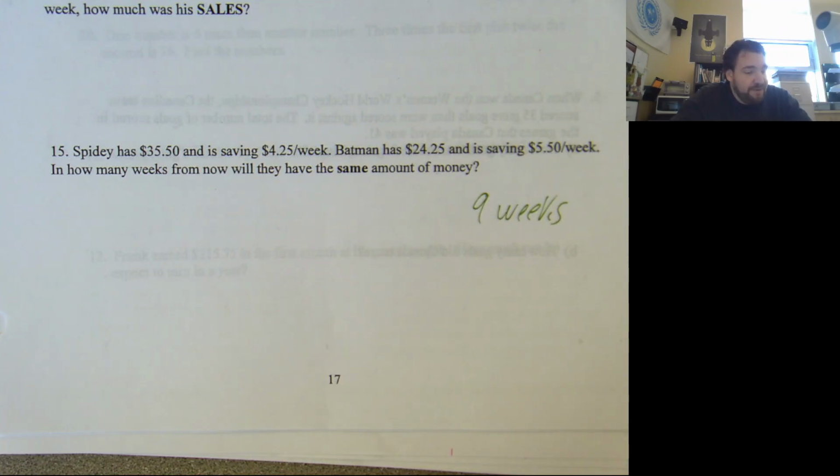The answer is it's impossible to know because they're not in the same universe. But assuming that they are, this is like a crossover MCU DC universe math question. Assuming that they are, when will they have the same amount of money?